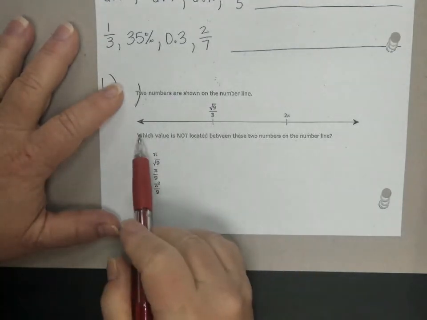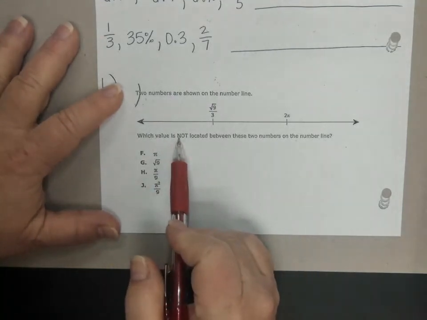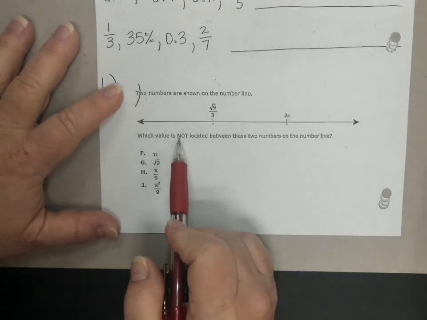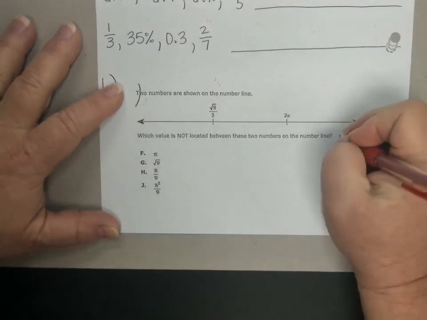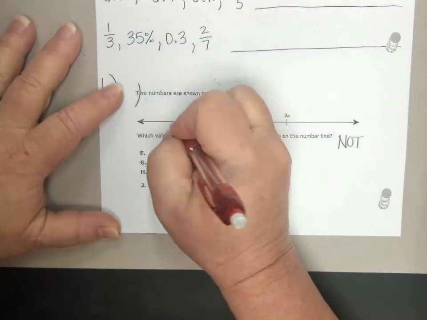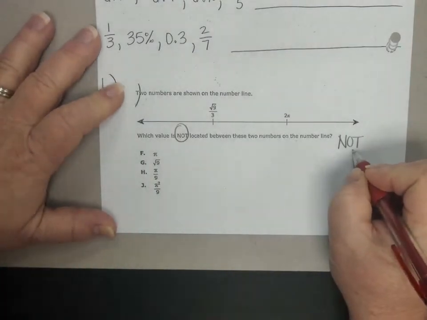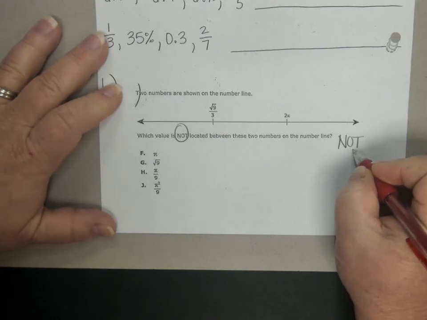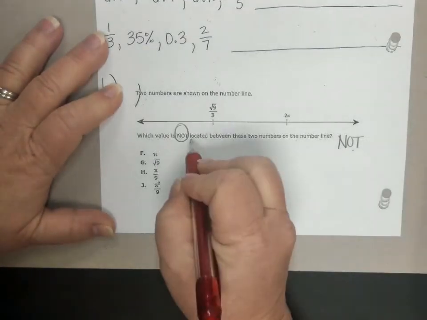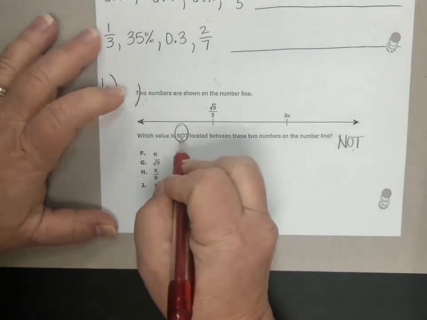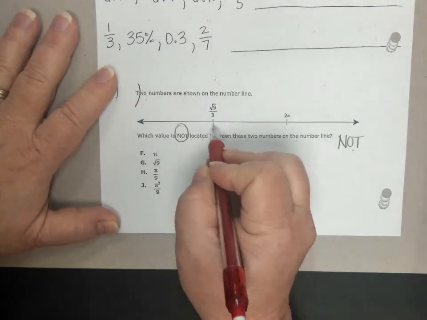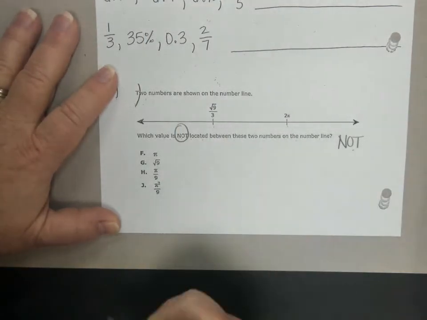And it says which value is not. When you see the word not, I expect you to write not. Circle and write not. It's going to help you remember. I have students all the time who forget. So you're looking for which value is not located between these two numbers on the number line.